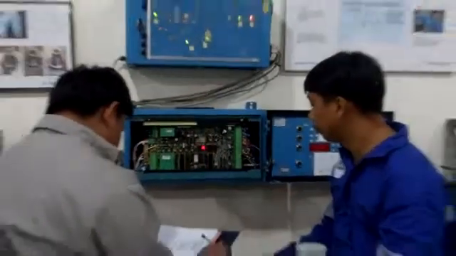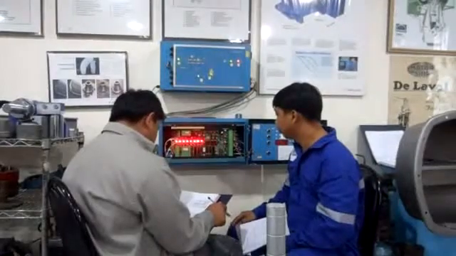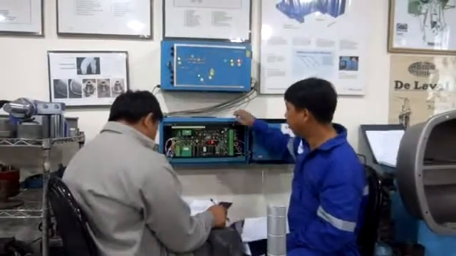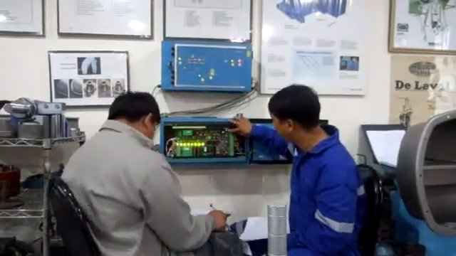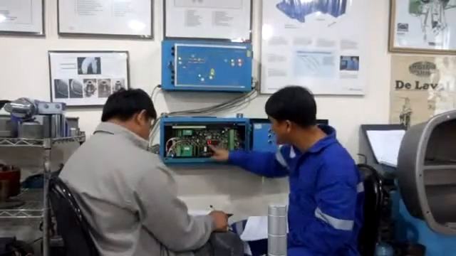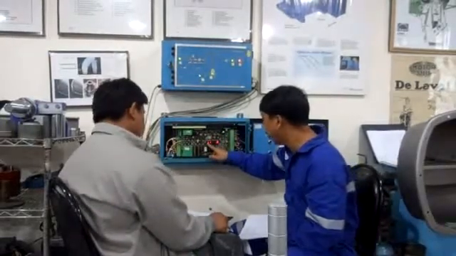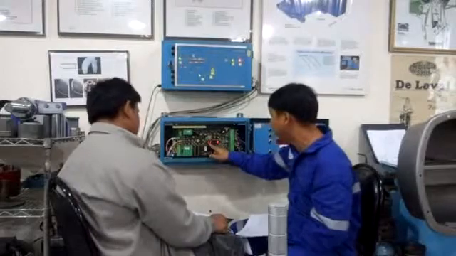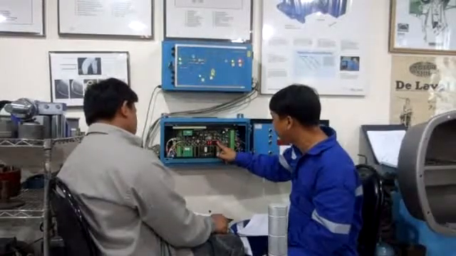Push button 1 is to step from function 1 to function 2, etc. So we have to push push button 1, and you will see 1.1, then we have the value.